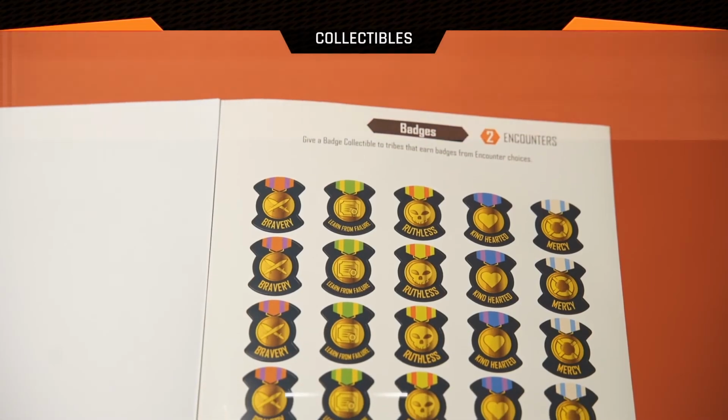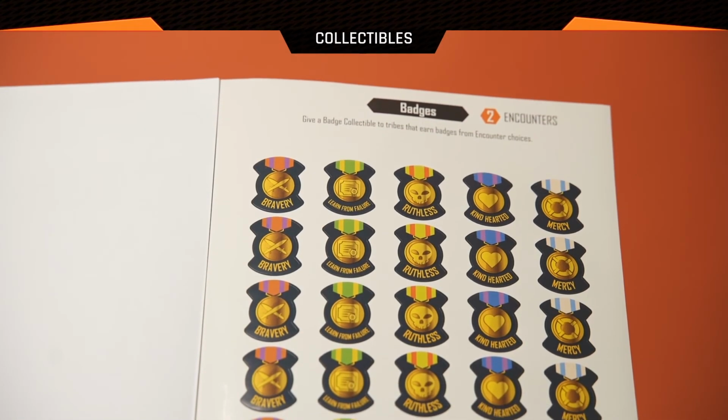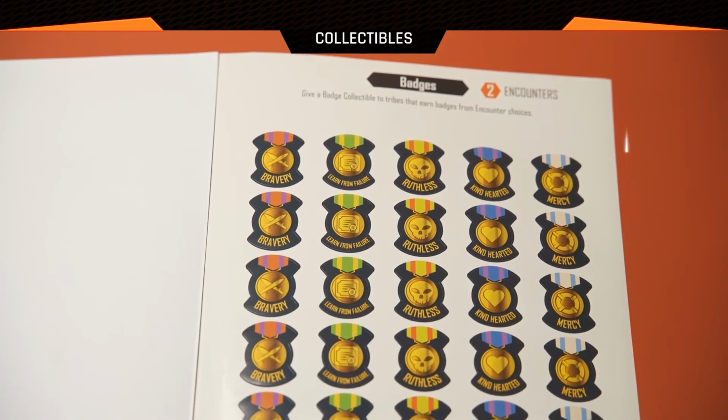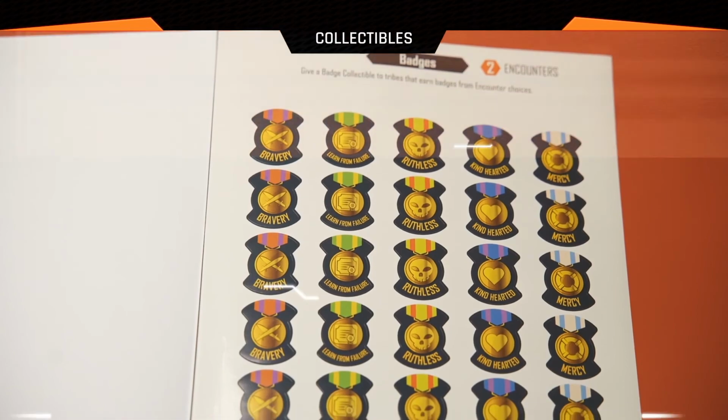Badges are earned in the encounter phase. Tribes may collect the badge collectibles based on certain encounter outcomes. For example, choosing a difficult option to defend your camp may earn you the Bravery Badge collectible. These badges are requirements for certain choices in future episodes. They are worth 2 survival points.